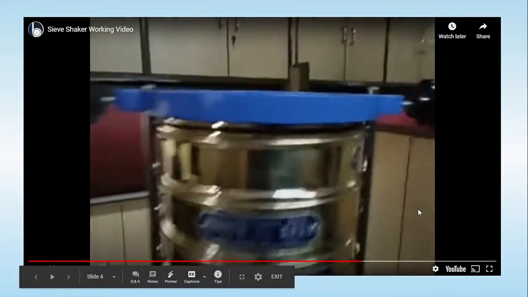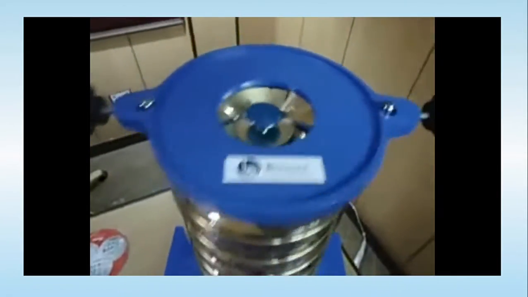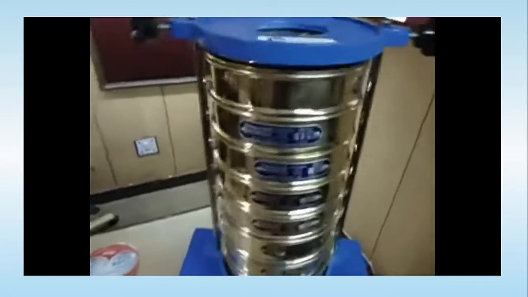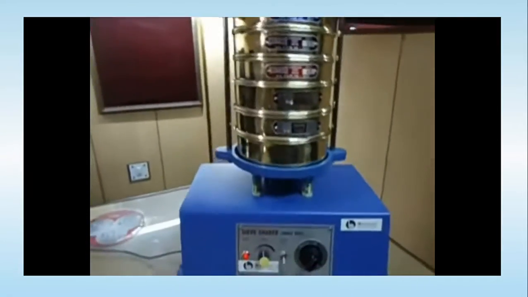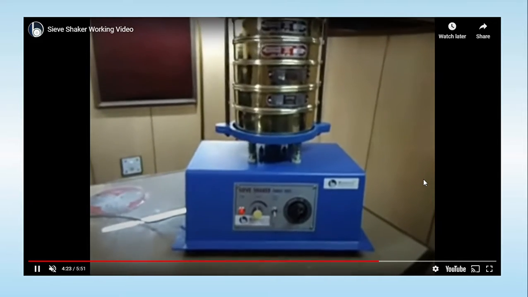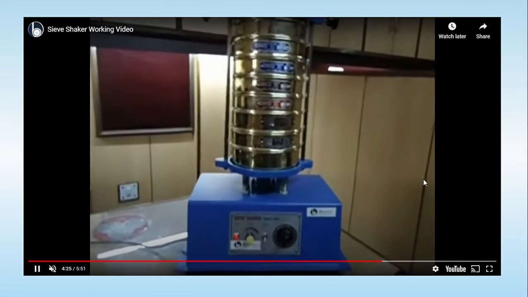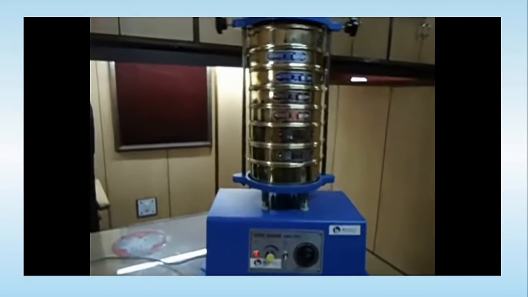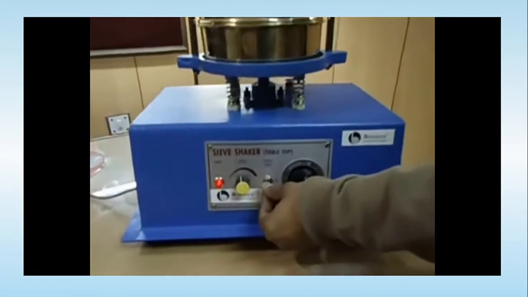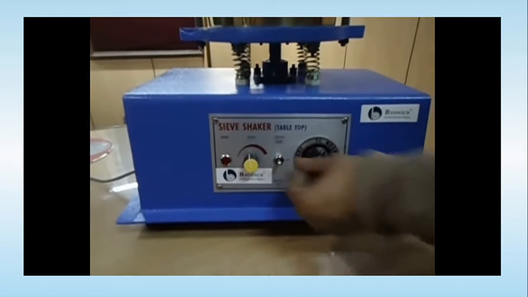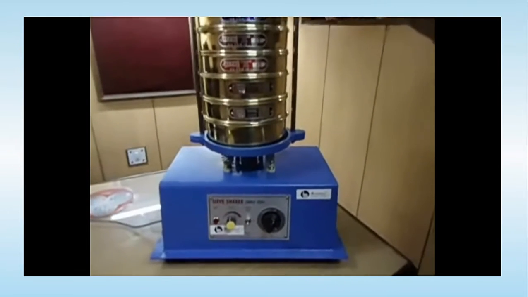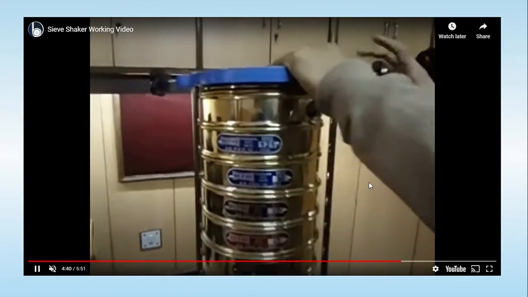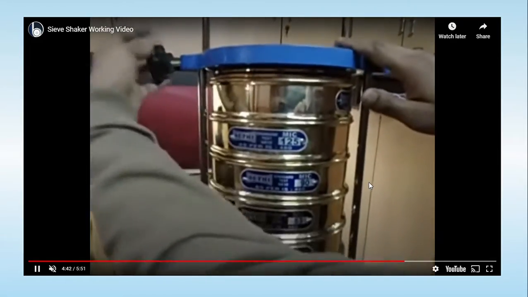After a certain time period, the mechanical shaker is stopped, and we carefully disassemble the entire set of sieves, slowly taking out each sieve, starting from the top, very carefully so there is no loss of powder.